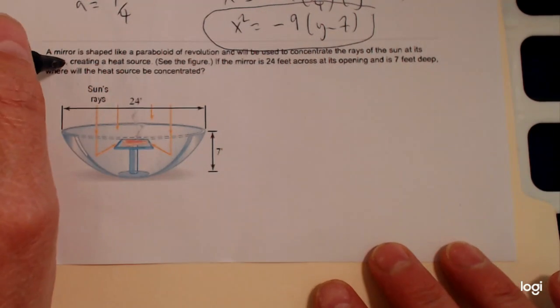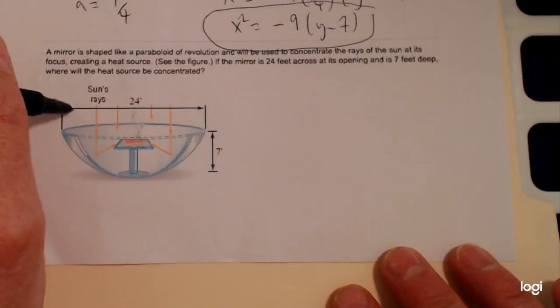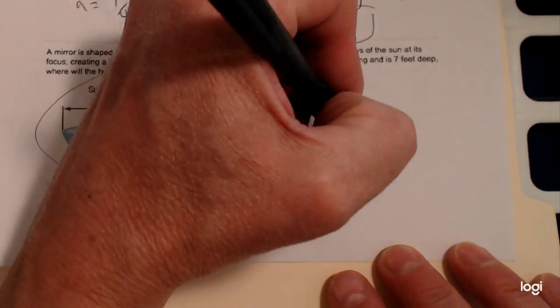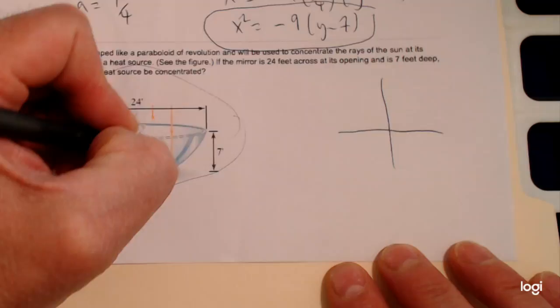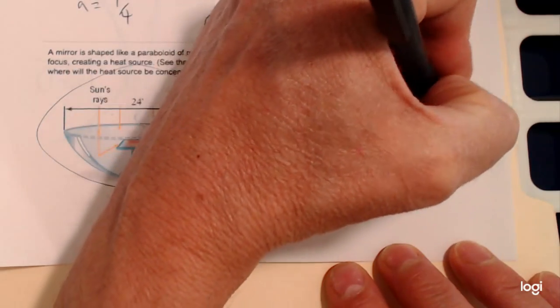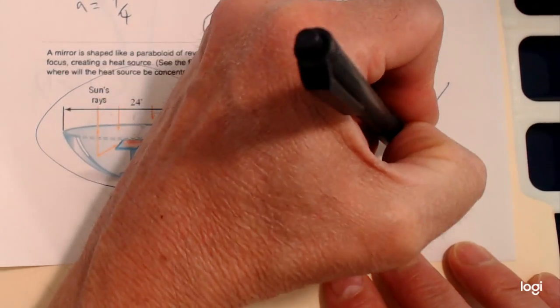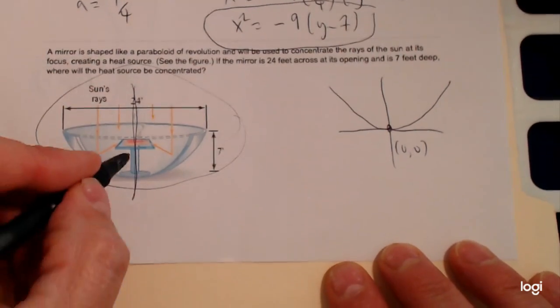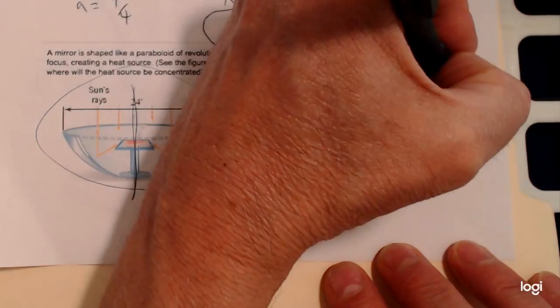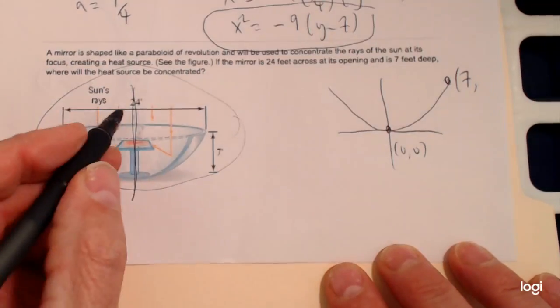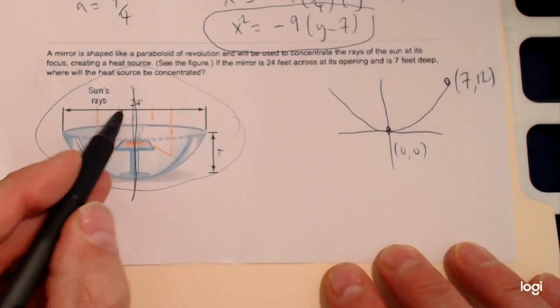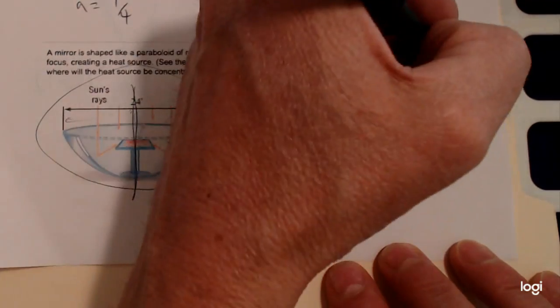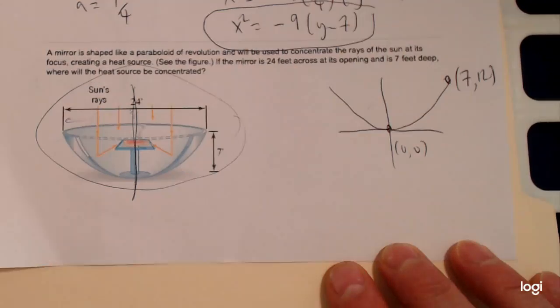All right, so a mirror is shaped like a paraboloid of revolution, and we know all this stuff. So the easiest thing to do is to center this paraboloid where the origin is. The vertex is at the origin. Now this point right here is the point 7, 12. It'll be half of this distance, right? Because all the way across is 24, so half of 24 is 12. Good. Now what we're going to do is just figure out what a is.